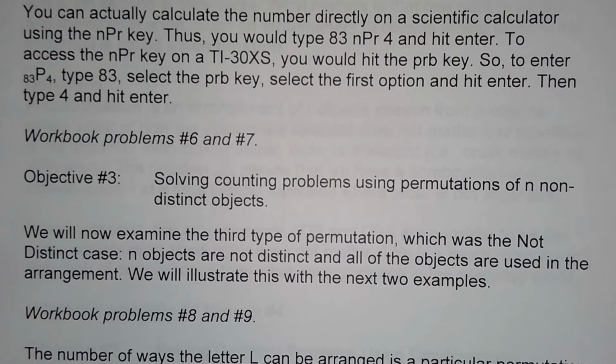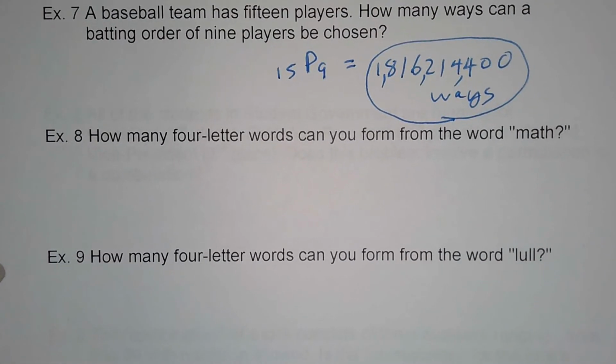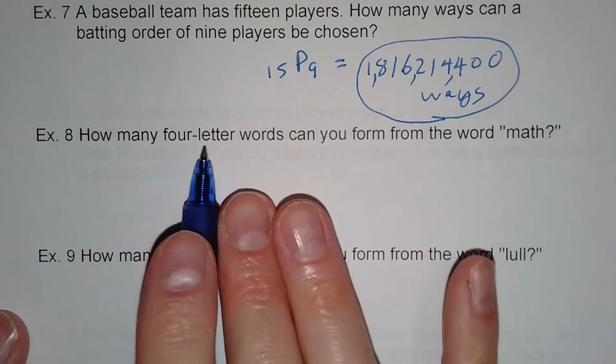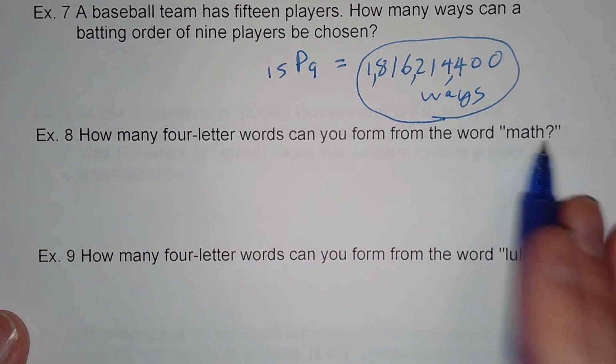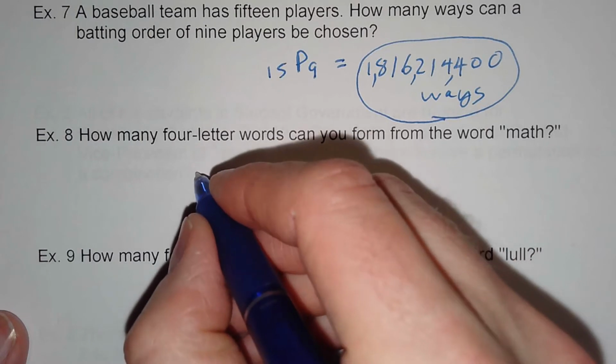So we're going to turn to page 138 of our workbook and look at problem number 8. How many four-letter words can you form from the word math? So you're looking at math, and I've got 4, and I'm using all 4.